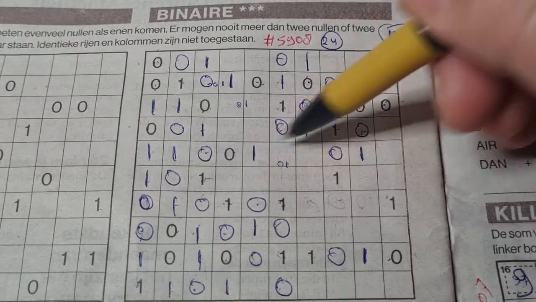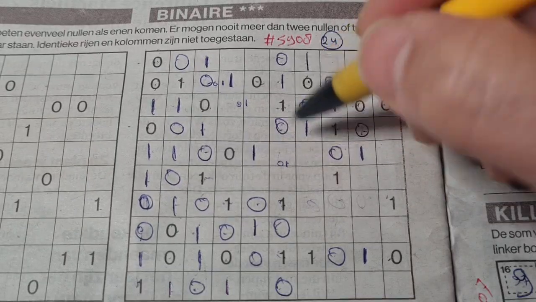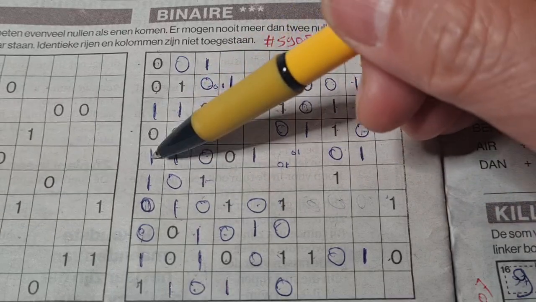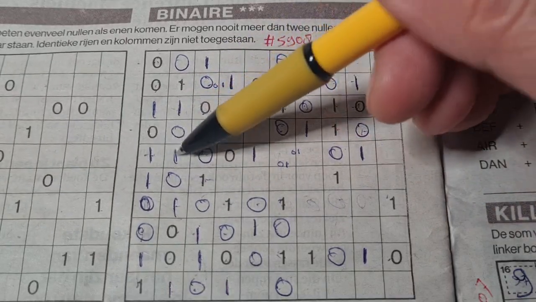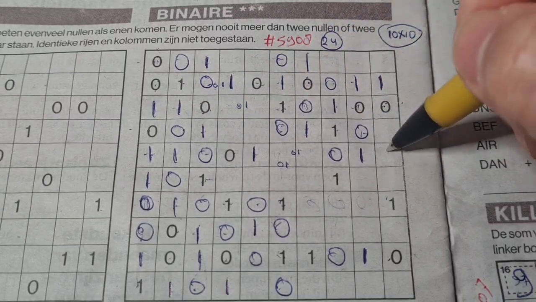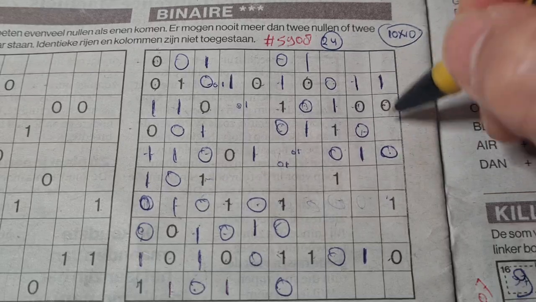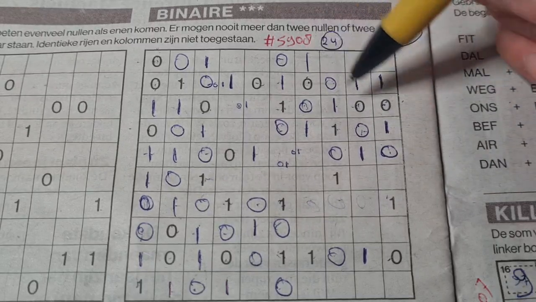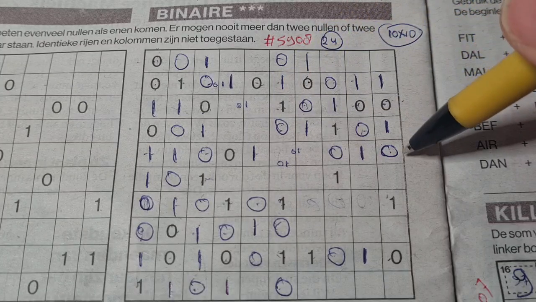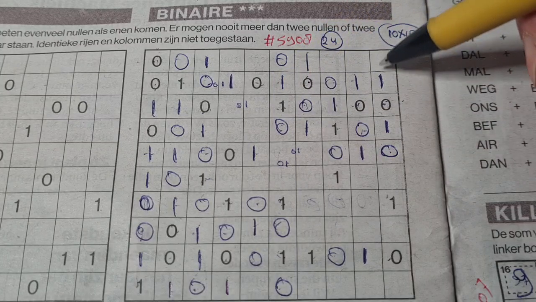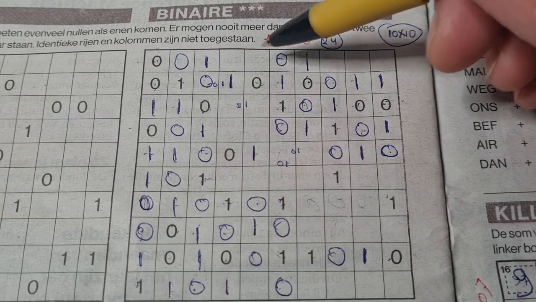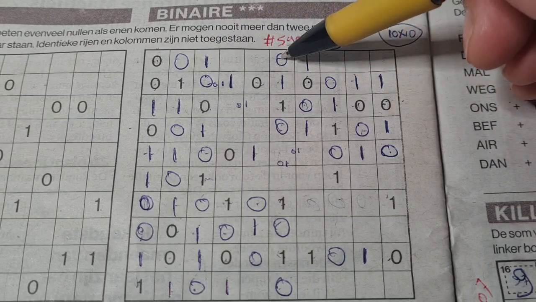And I know between a 1 and an O with 2 empty boxes between, there's always an O and a 1 there, but I do not know in which order. So we have the first O, a 1, second one, third one, fourth one, and fifth one. So that box should be an O. Between two O's comes a 1. Here also, okay. 3. 1, 2, 3, 4.